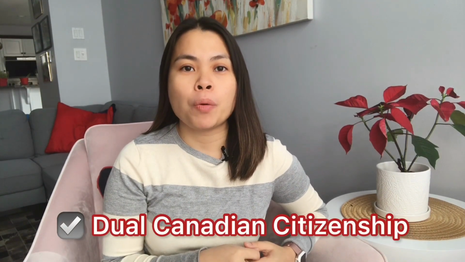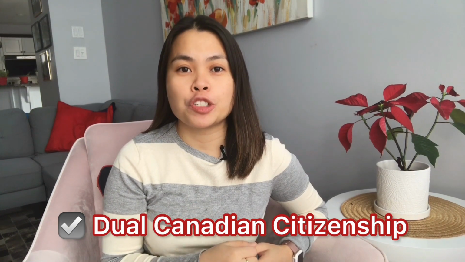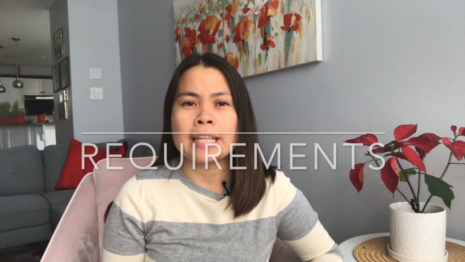Next is the ability to hold dual Canadian citizenship, depending on your home country's policy on dual citizenship. And one of my favorites is that you can own a Canadian passport, which requires fewer renewals than a permanent resident card. So what are the requirements for Canadian citizenship?